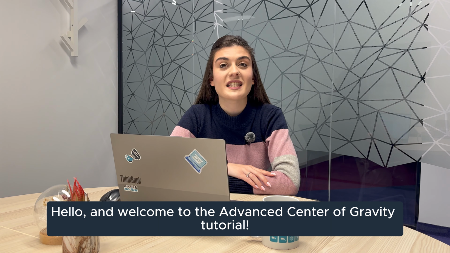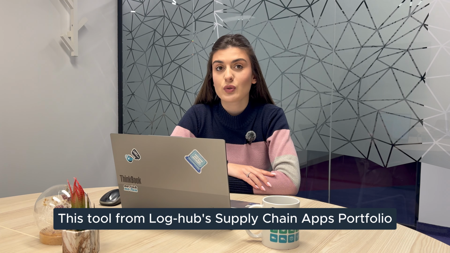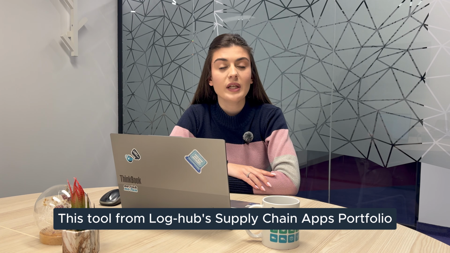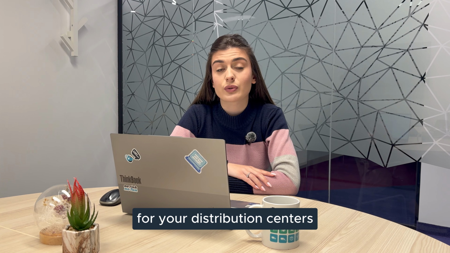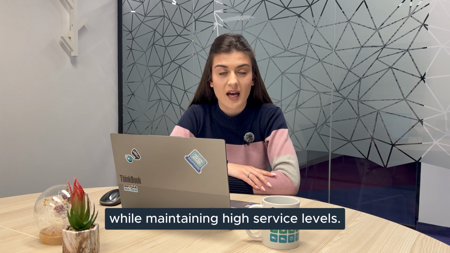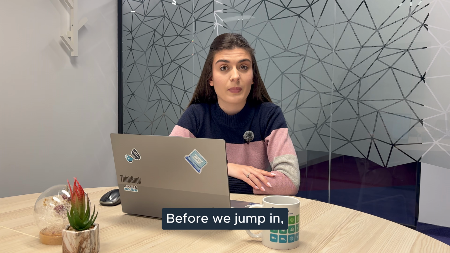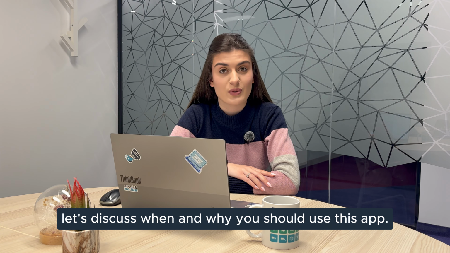Hello, and welcome to the Advanced Center of Gravity tutorial. This tool from Lookup Supply Chain Apps portfolio helps you optimize your distribution network by pinpointing the optimal locations for your distribution centers while maintaining high service levels. Before we jump in, let's discuss when and why you should use this app.